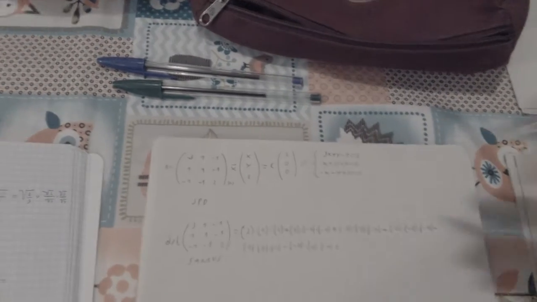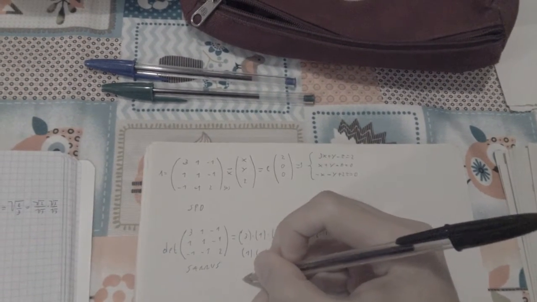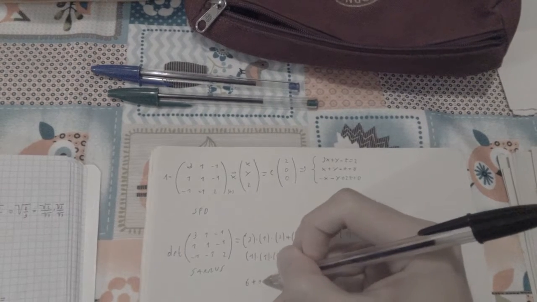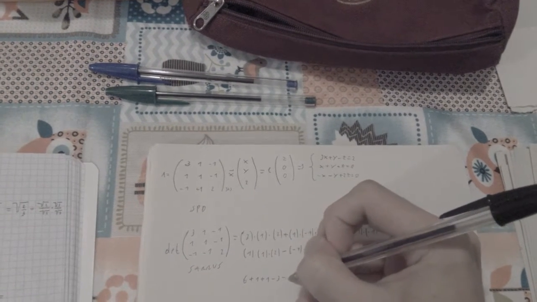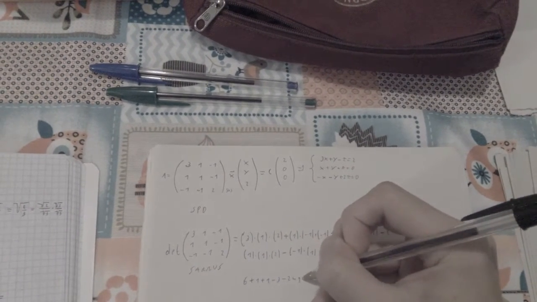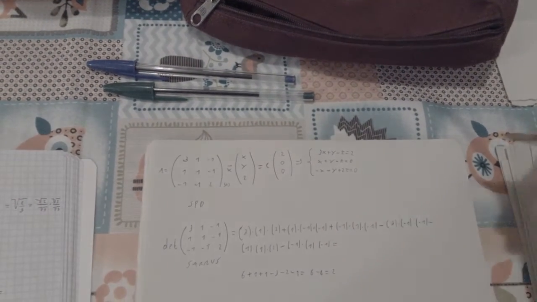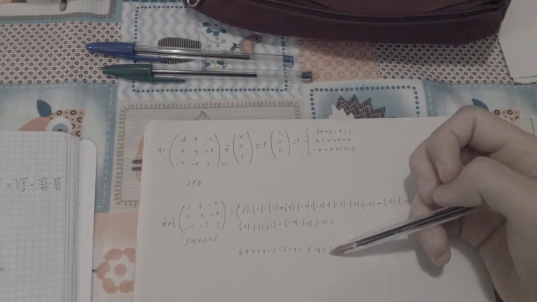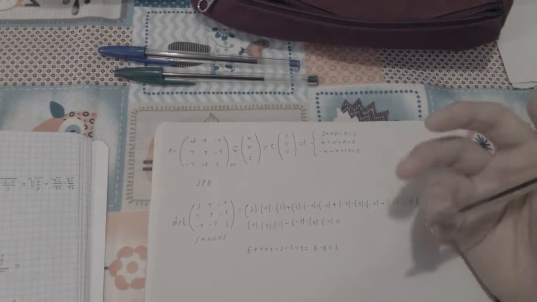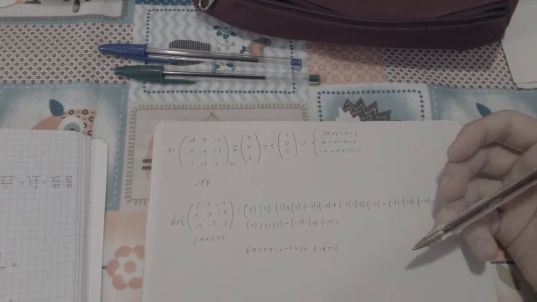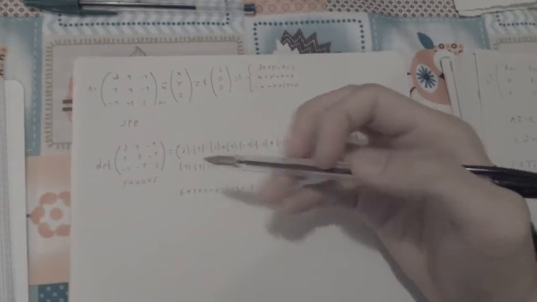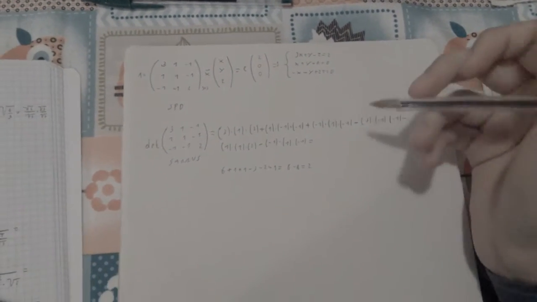Okay, so let's compute this. This is 6 plus 1 plus 1 minus 3 minus 2 minus 1, which is 6 minus 4, which is 2. So the determinant is positive, and therefore we're good. So we can apply the Cholesky decomposition.